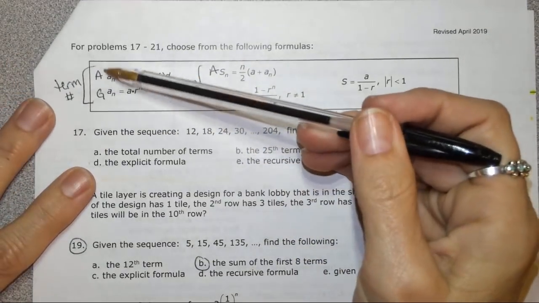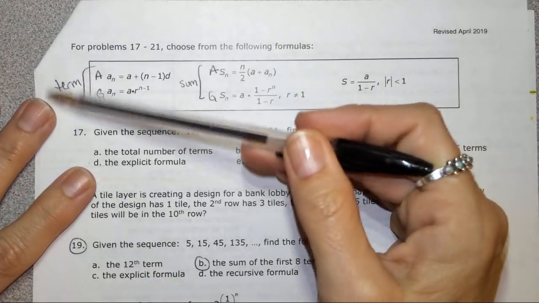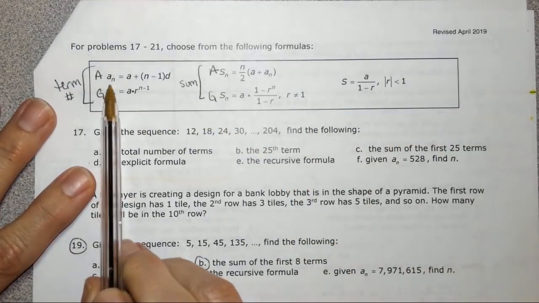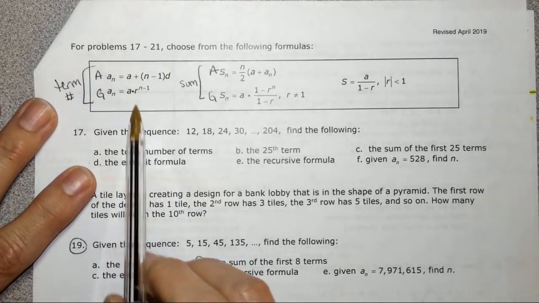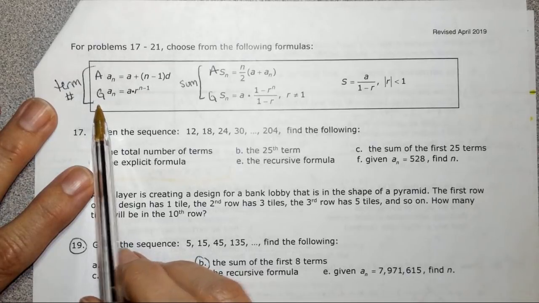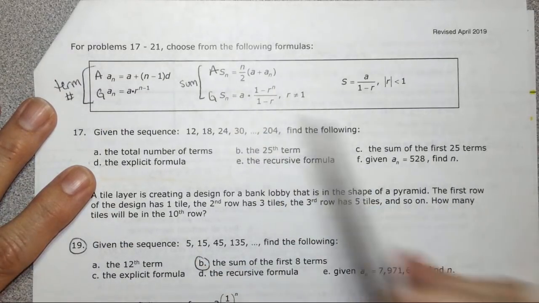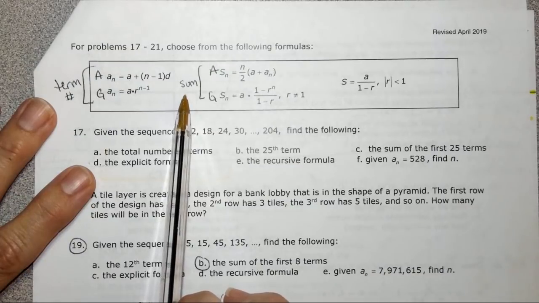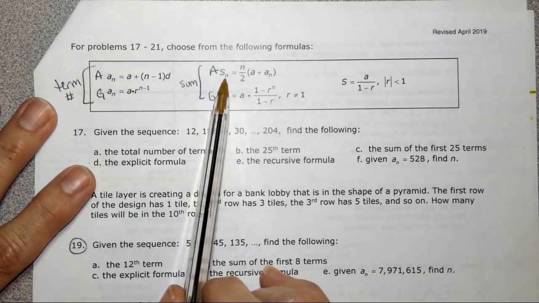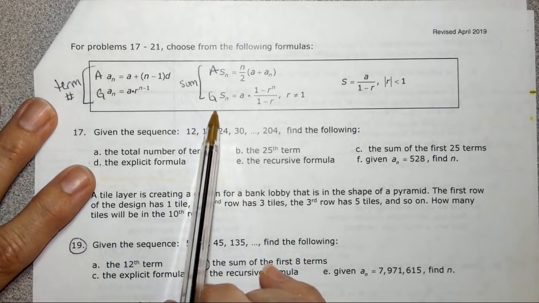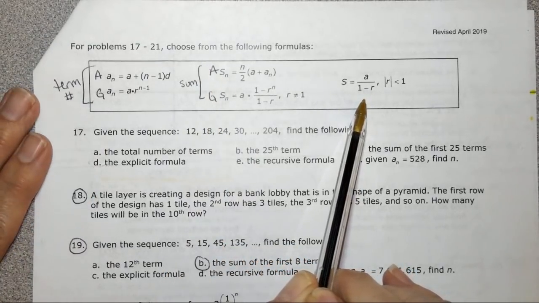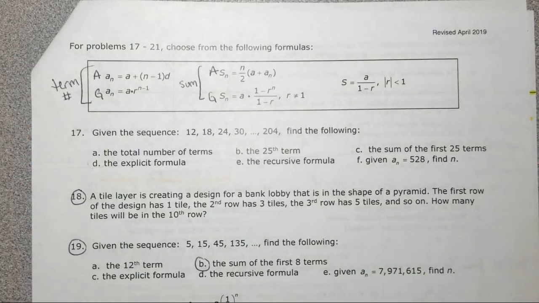So let's review. These 2 formulas over here on the left will help me find term numbers. This first formula has an N and a D in it, so that's my arithmetic. This second formula has an R in it, so that's my geometric. These last three formulas will help me find the sum of sequences or series. This first one is arithmetic. The second one is geometric, and this is an infinite geometric. So again, I'm just going to focus on a few problems in each section.